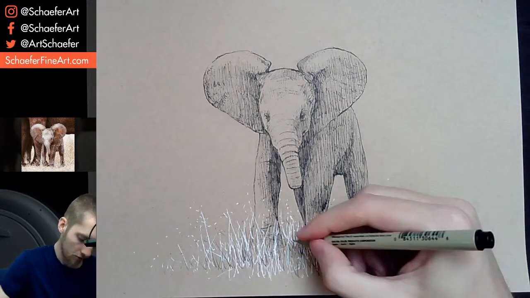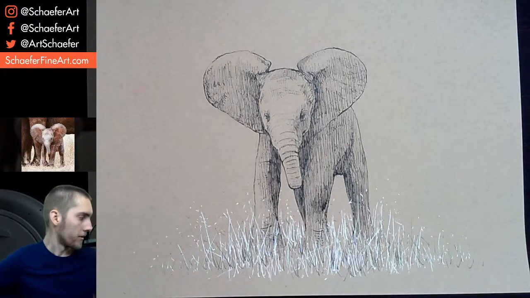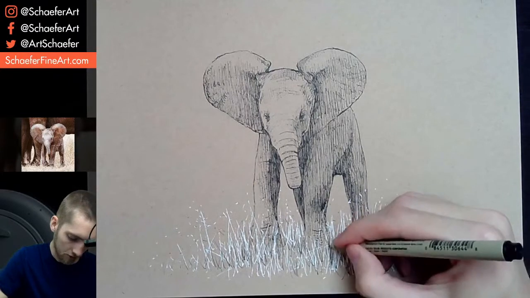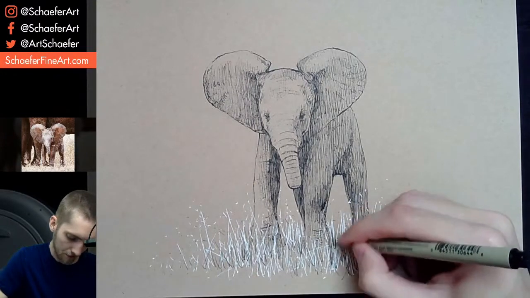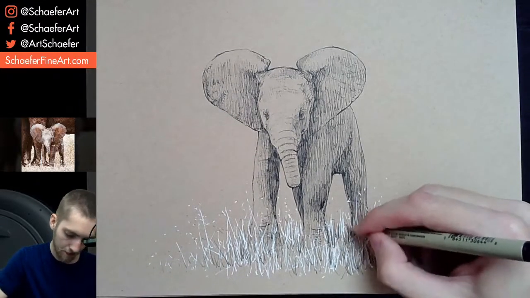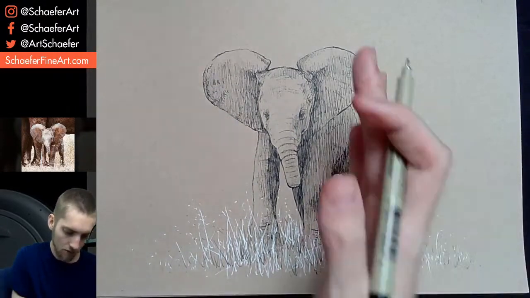Yeah, let me see. I'm looking at this other elephant drawing that I did. Let's give a little bit of shadowing, I guess, kind of off to this side.